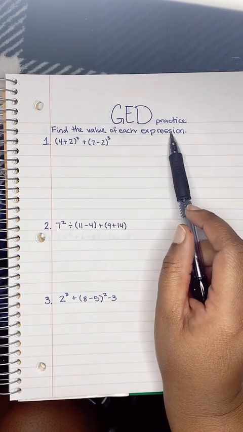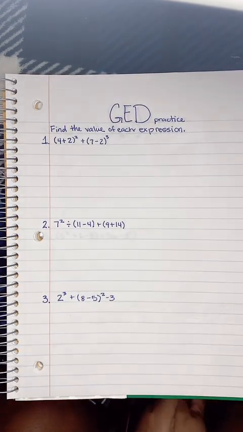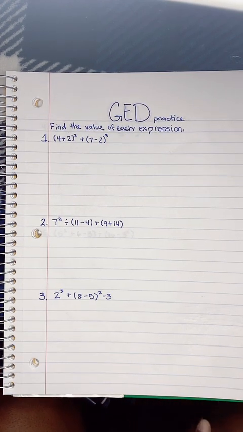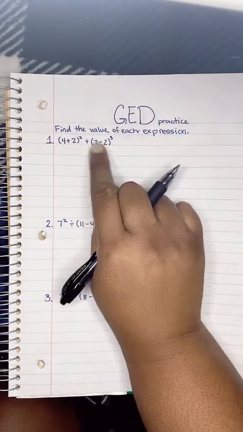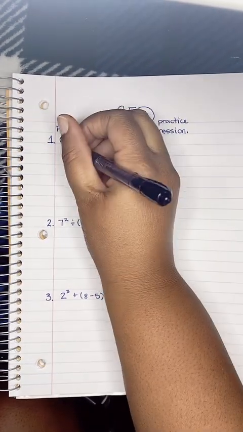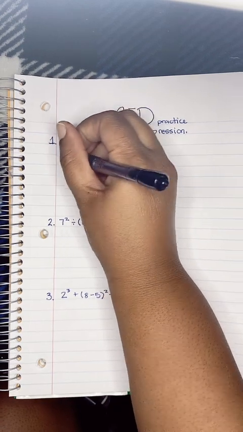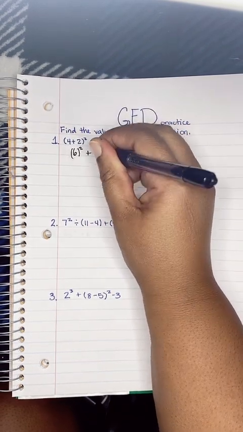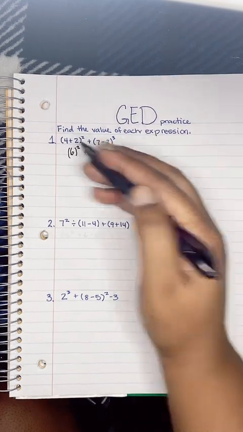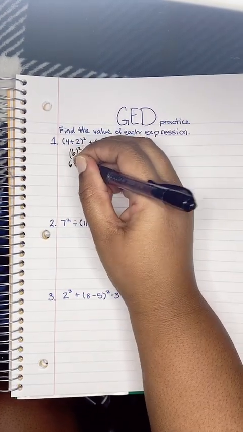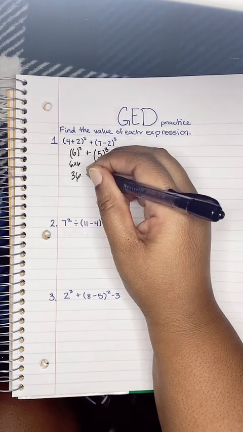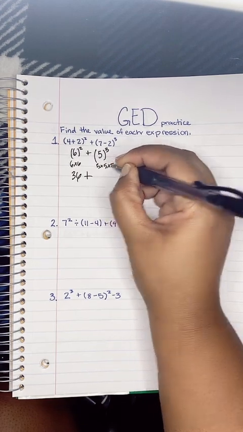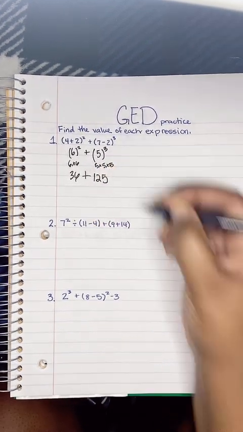So find the value of each expression. All right. We got some order of operations practice here. So we have 4 plus 2. We're going to do what's inside our parentheses first. So 4 plus 2 is going to give us 6 to the second, plus 7 minus 2 gets us 5 to the third. And 6 to the second, remember, that is 6 times 6, which gives us 36, plus 5 to the third, 5 times 5 times 5, which we've been doing, is 125.